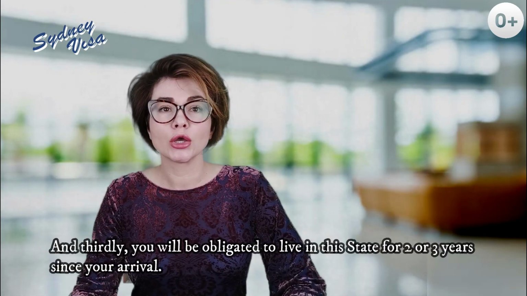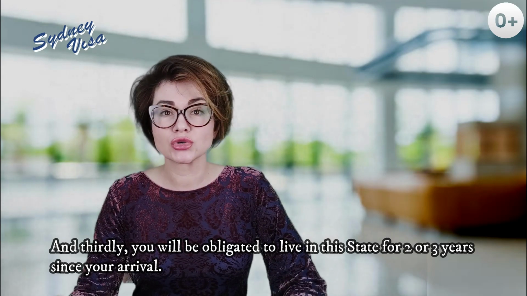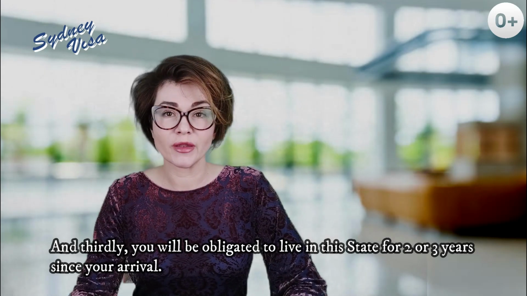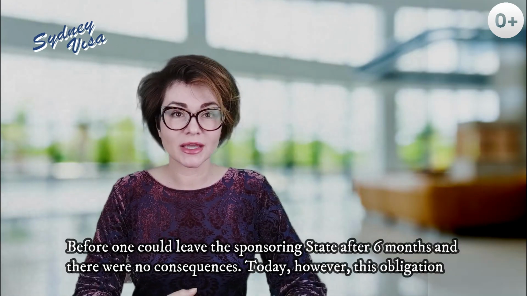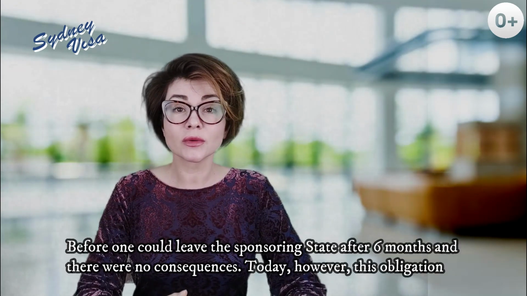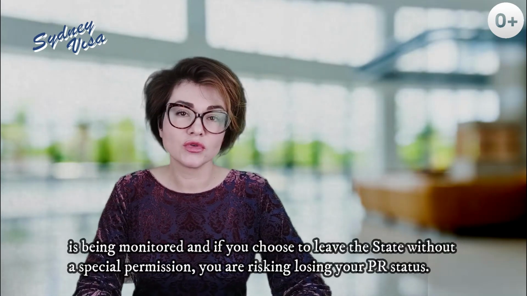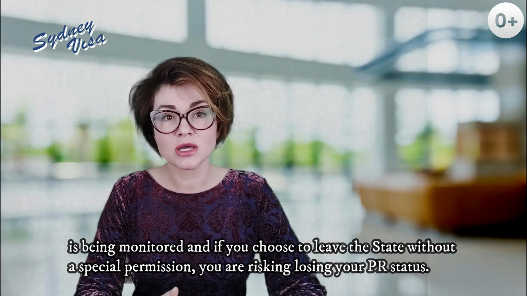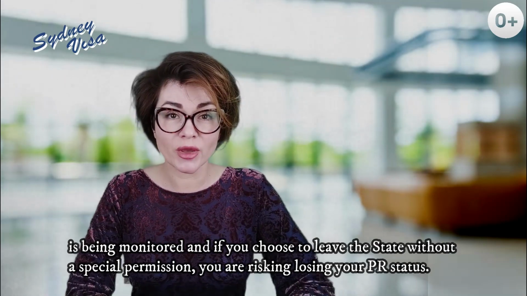And thirdly, you will be obligated to live in this state for 2 or 3 years since your arrival, depending on the state. Before, you could leave the sponsoring state after 6 months and there was no consequence. Today, however, this obligation is being monitored, and if you choose to leave the state without special permission, you risk losing your PR status.